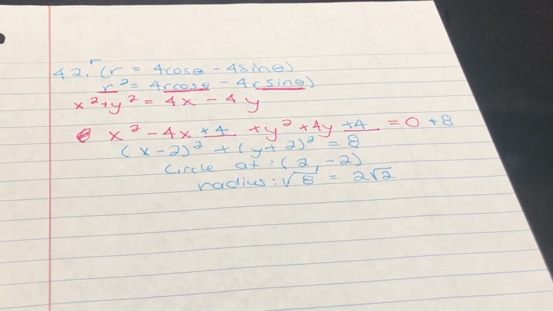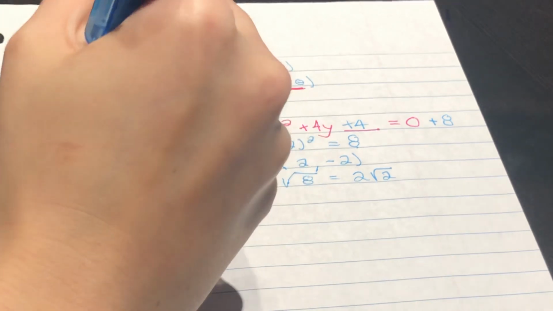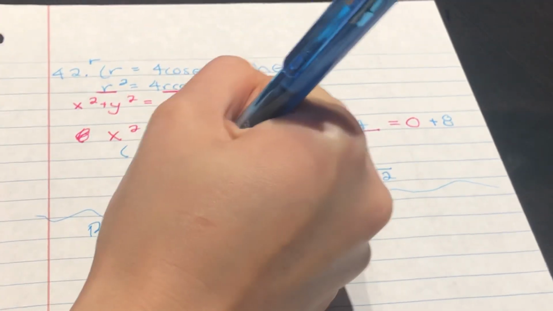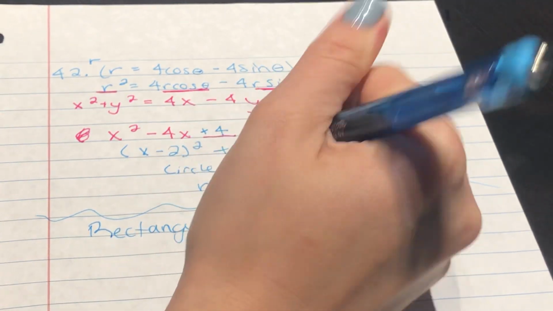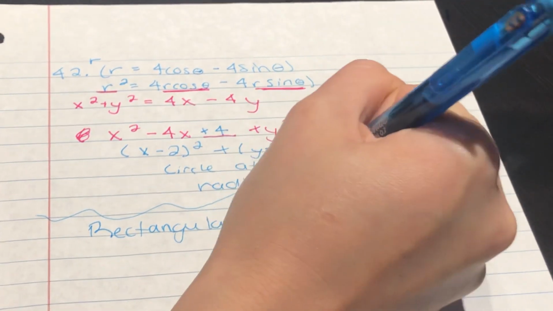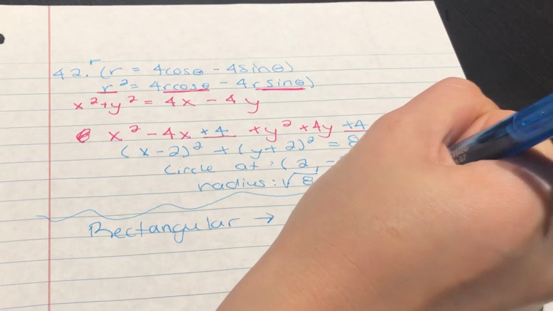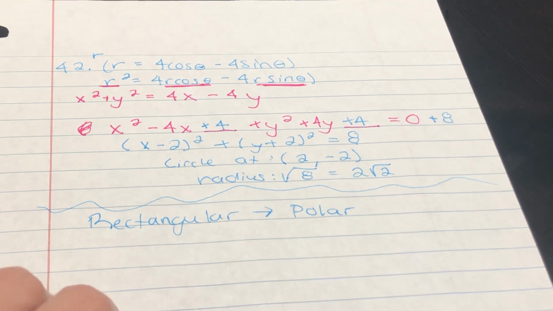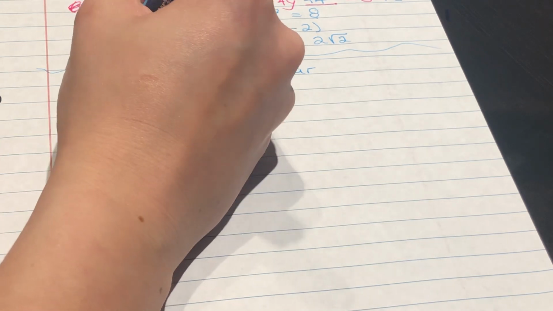Okay, so that's converting from polar to rectangular. So now the other portion is going from rectangular to polar. Okay, so I'm just going to do 2 examples of these. These are pretty straightforward. So 44, we got x equals 5.